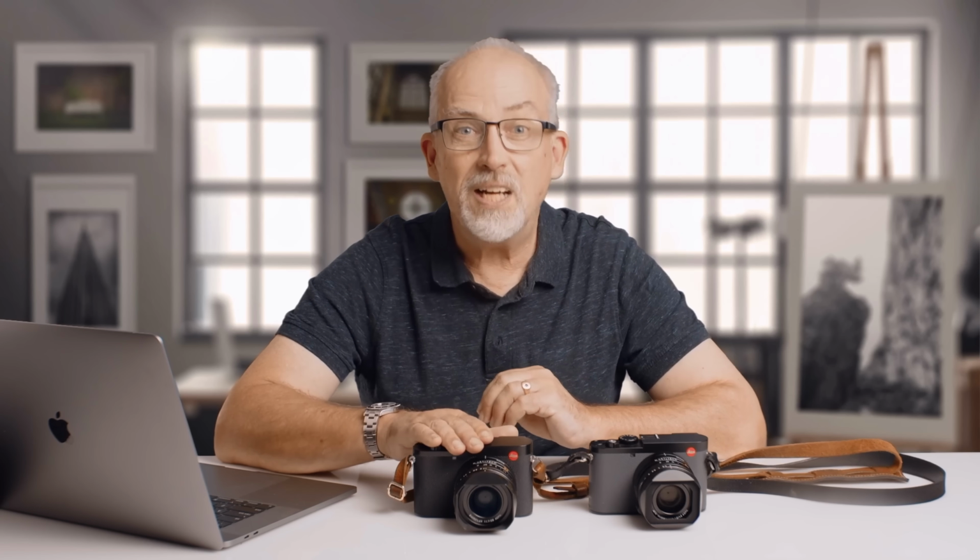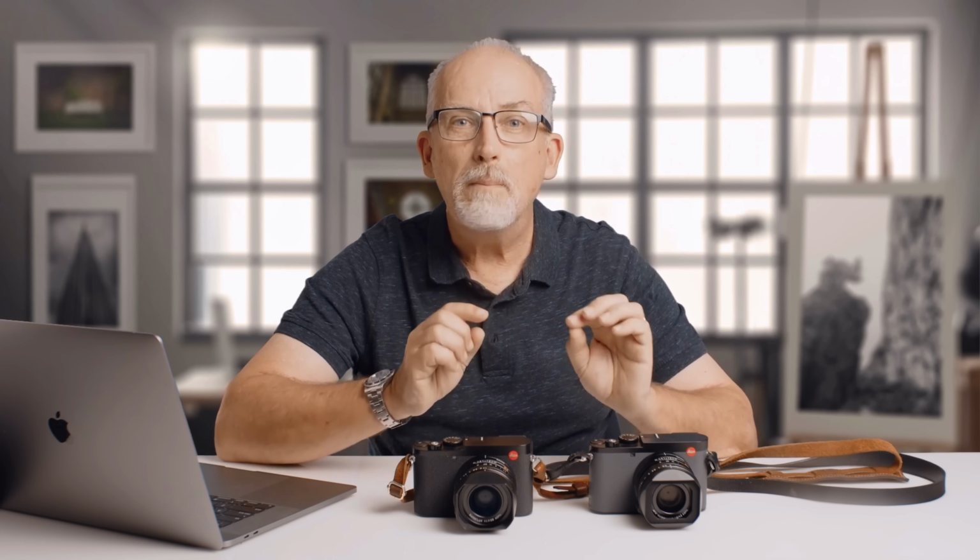Hi, I'm Nick Rains from Leica Camera Australia. The Q3 has a 28mm lens, the Q3-43 has a 43mm lens. What does that mean in terms of angle of view and, more importantly, perspective?